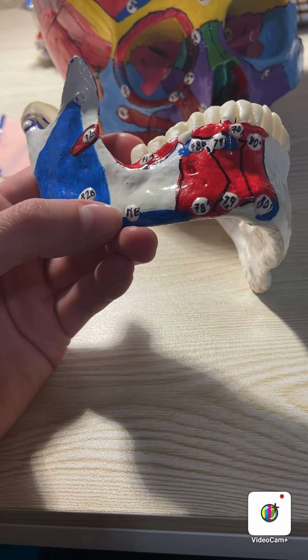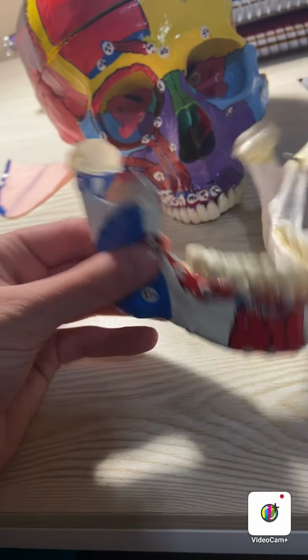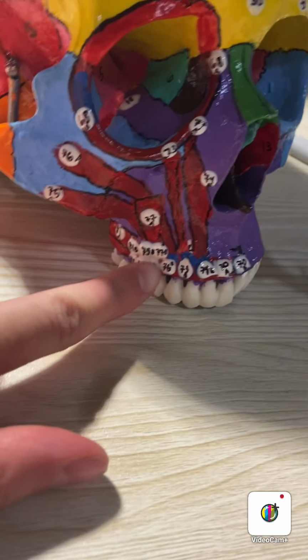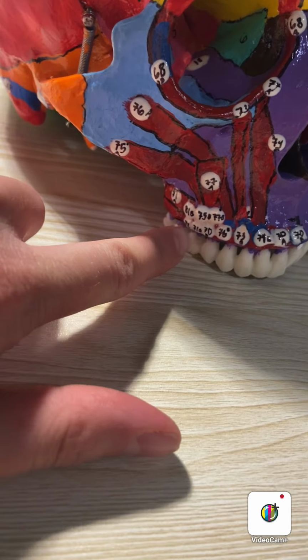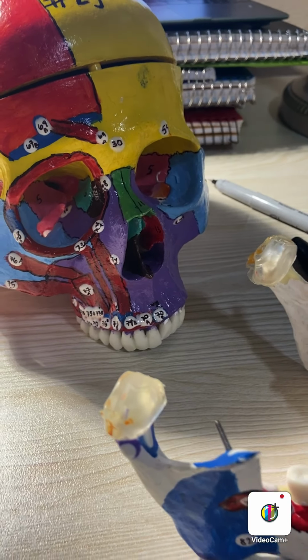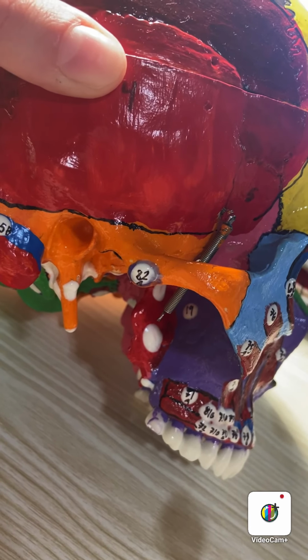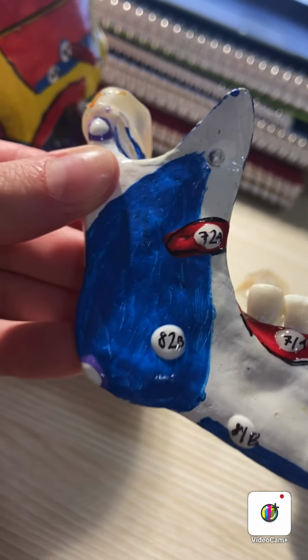This is the platysma muscle. This is the insertion, the lower border of the mandible, and then also the muscle around the mouth. And the origin is the connective tissue covering the chest muscles. This is the masseter muscle, and the origin is the zygomatic arch, and the insertion is the mandible outer surface right there.